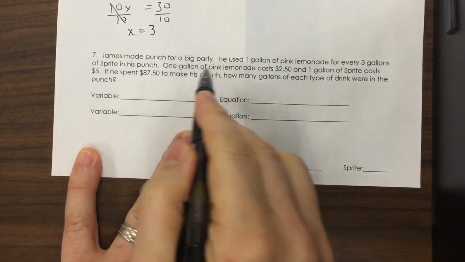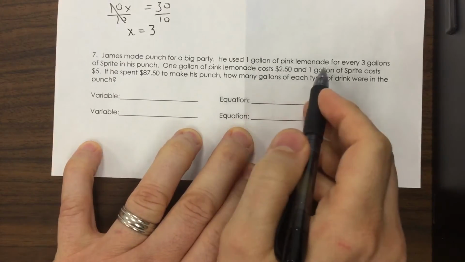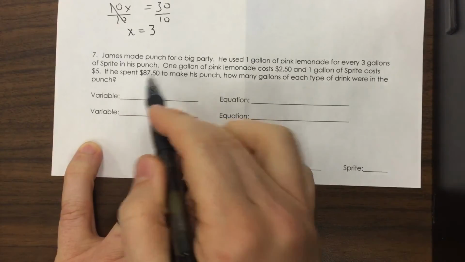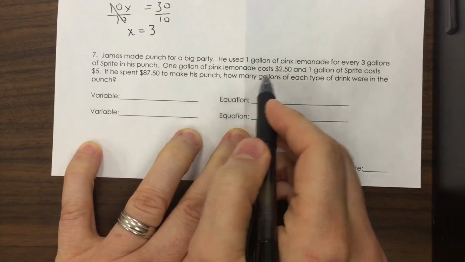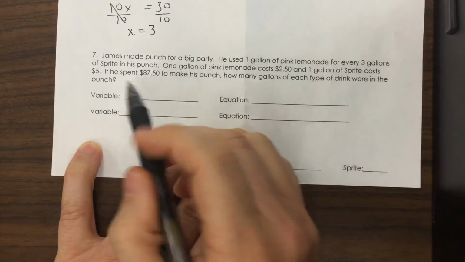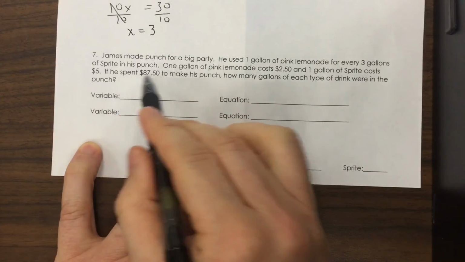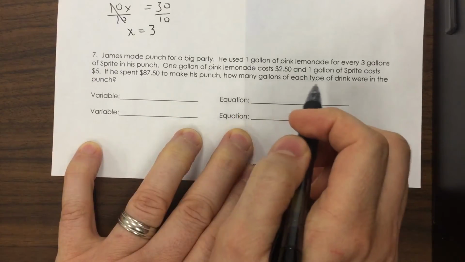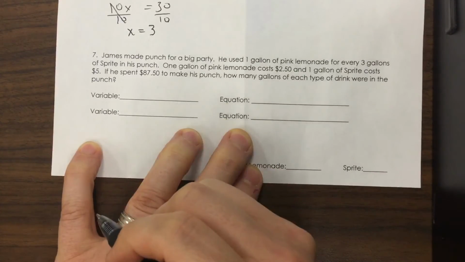James made punch for a big party. He used 1 drink of pink lemonade for every 3 gallons of Sprite in his punch. 1 gallon of pink lemonade costs $2.50, and 1 gallon of Sprite costs $5. If he spent $87.50 to make his punch, how many gallons of each type of drink were in the punch?